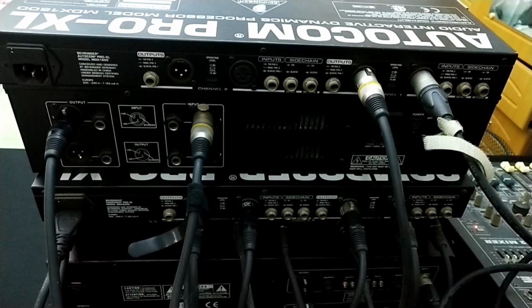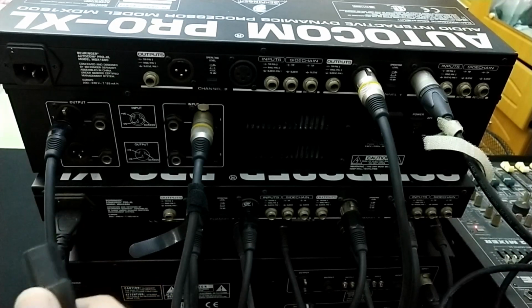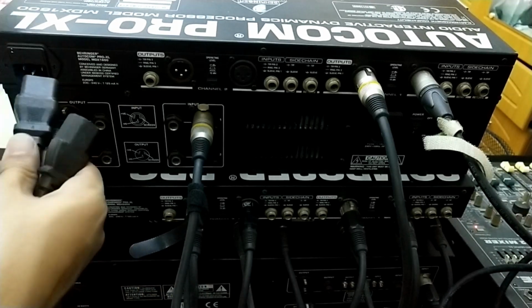And again, just a reminder, before you switch this on, make sure that your monitor is currently switched off.